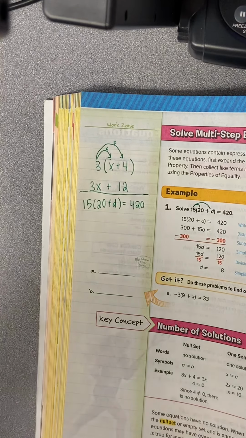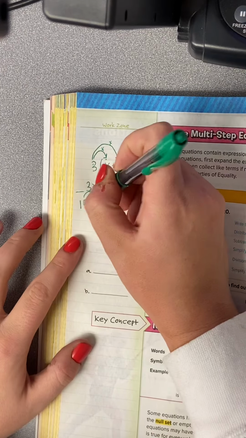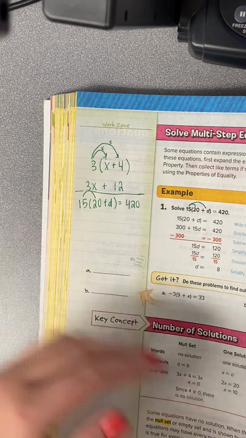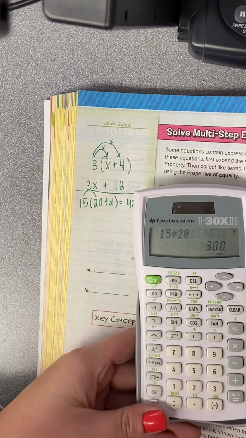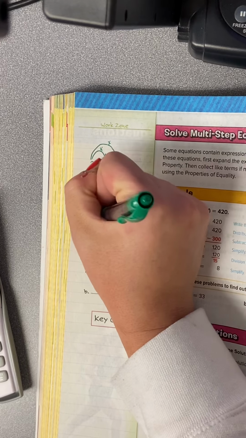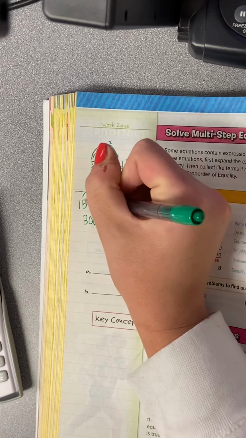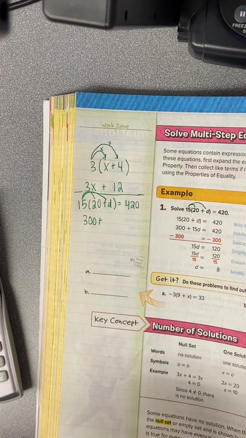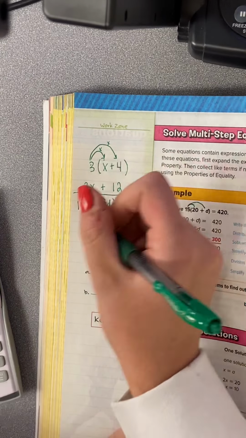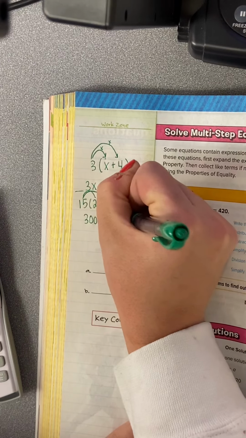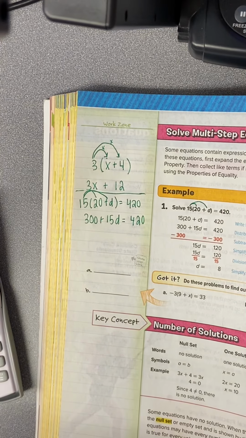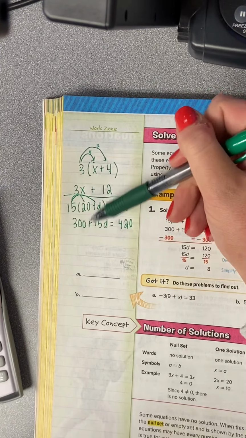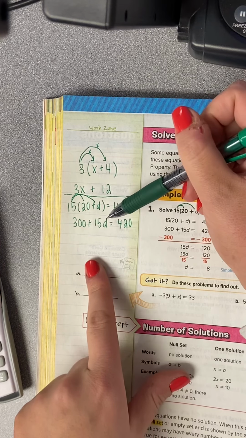Okay, so I'm going to distribute this 15 times 20. So 15 times 20 equals 300 plus 15 times d. So 15 times d would be 15d equals 420. All I did was distribute, and now I can solve as normal.